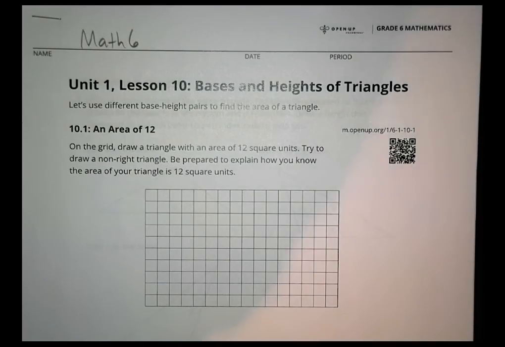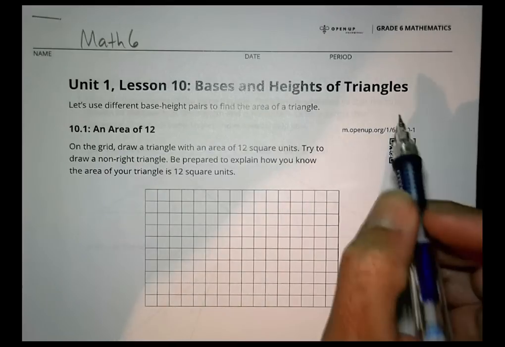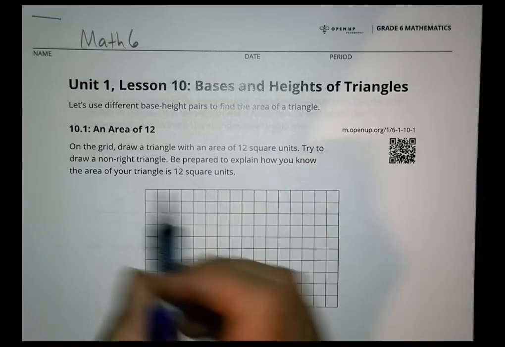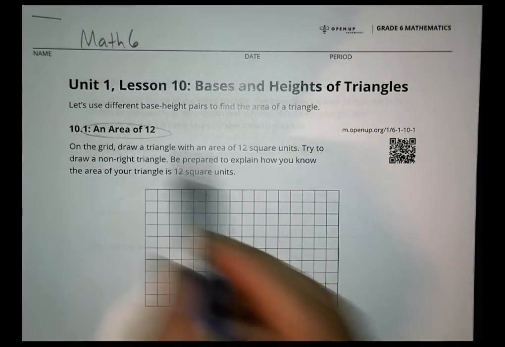Hey, this is Math 6, Unit 1, Lesson 10, Bases and Heights of Triangles. So it says let's use different base height pairs to find the area of a triangle. So first off, we start off with an area of 12 activity.